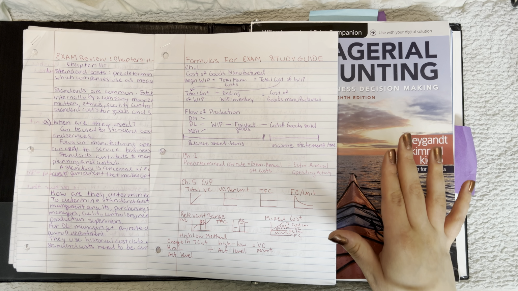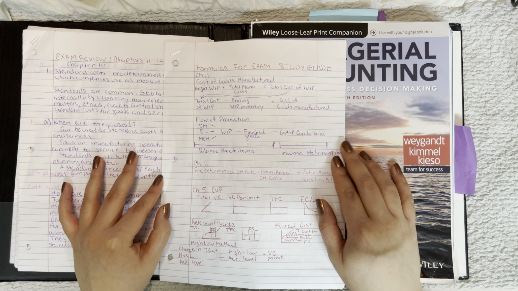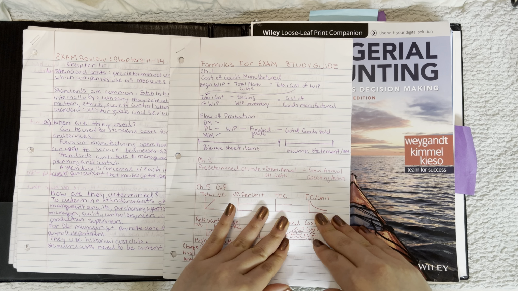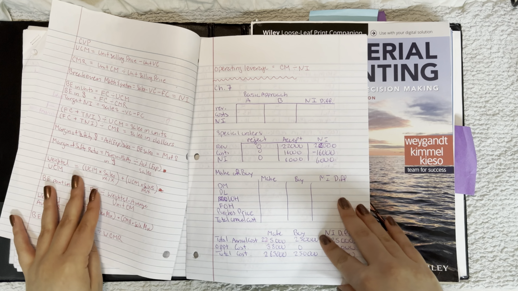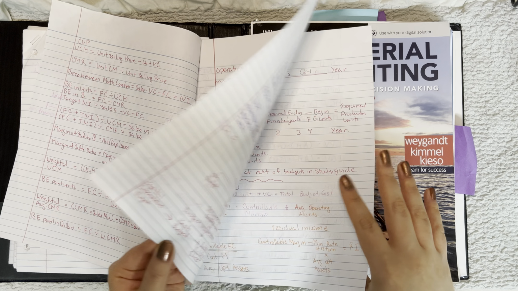formulas for the exam. So this was for exam 1, where we were just going through all of the basic terminology and equations. I memorized this thing front to back.